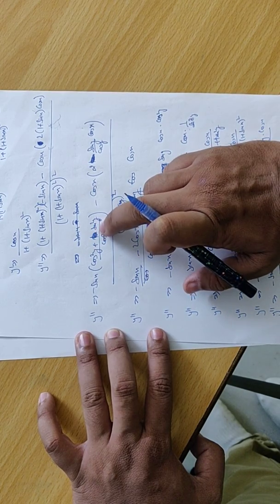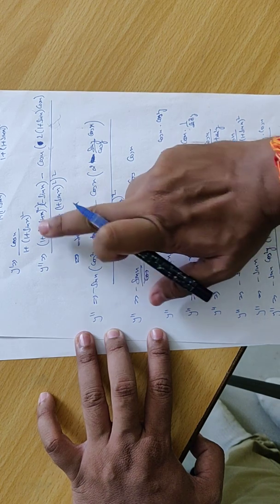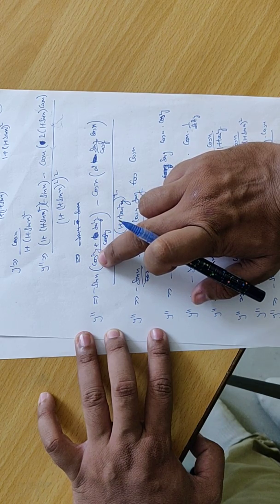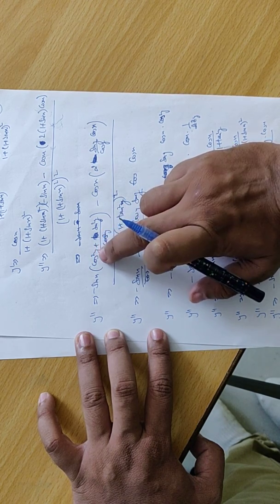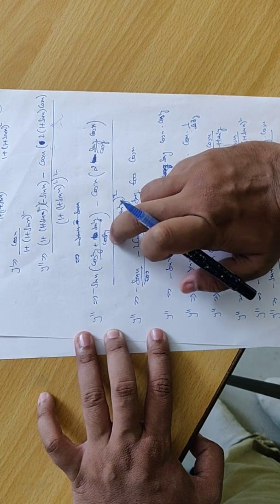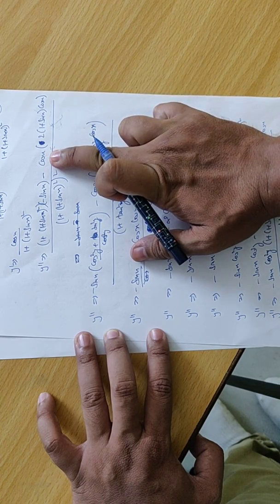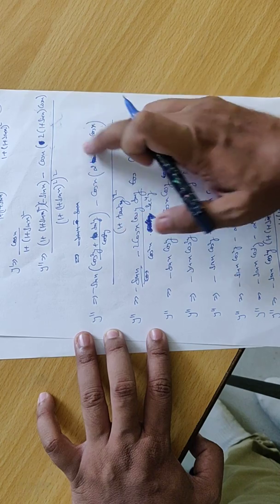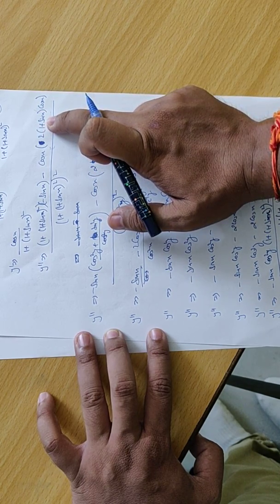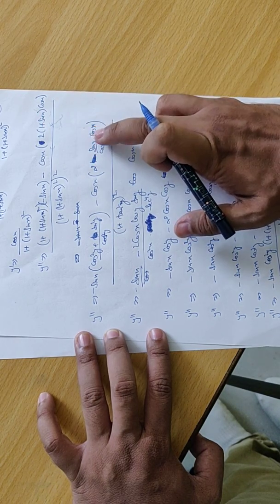So tan square y, I can write it as sine square y upon cos square y. 1 is over here, so cos square will be taken as LCM and we will use cos square y over here. This will give me cos square y plus sine square y, which is 1, upon cos square y, minus the cos x over here. And this 1 plus sin x will give me tan y, which I can write as sin y upon cos y, sin y upon cos y into cos x.